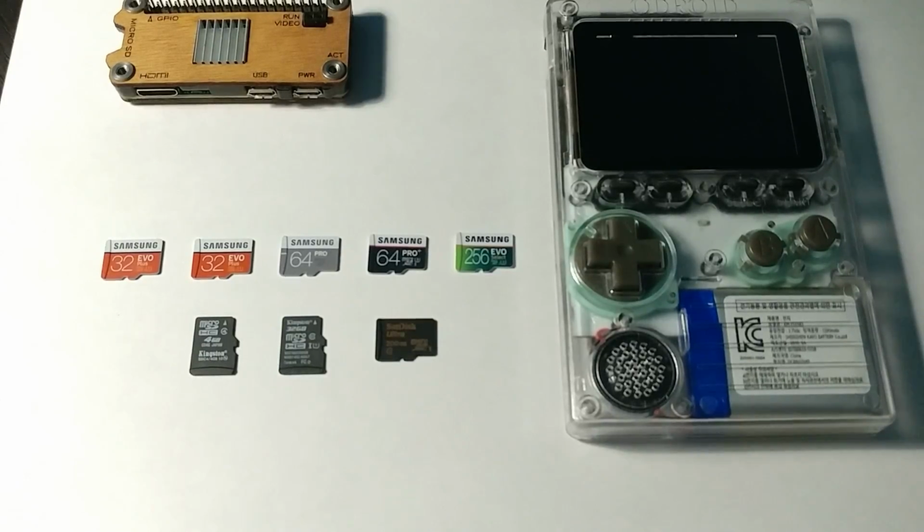The flash tool that I go over in my tutorial is actually writing to the flash chip inside the ODROID-GO that's on the ESP32 microcontroller, and it overwrites anything that's in there. So this allows you to put any software on there.